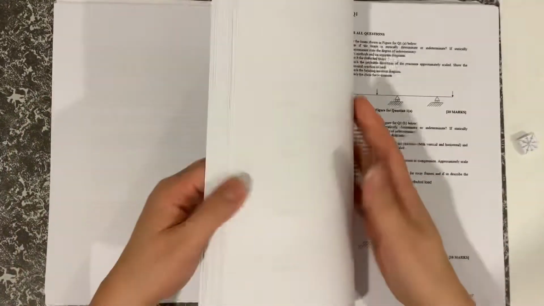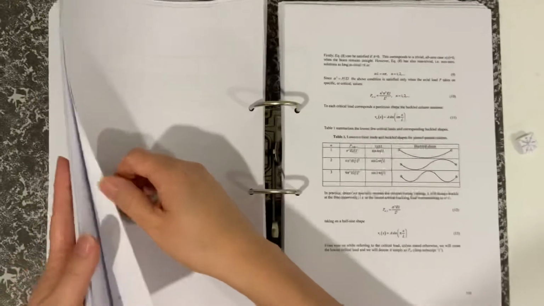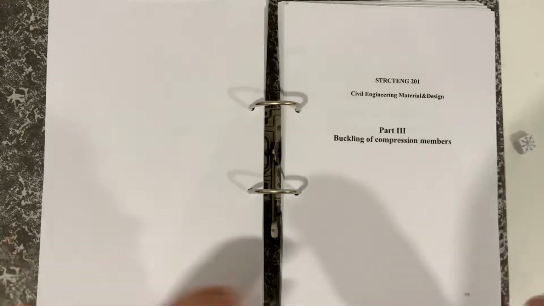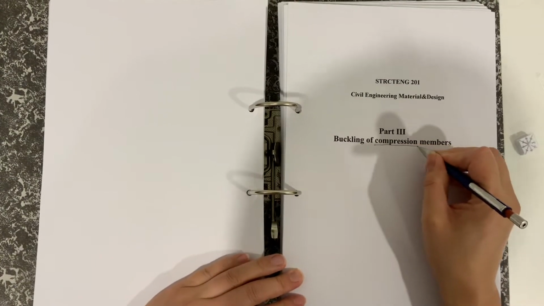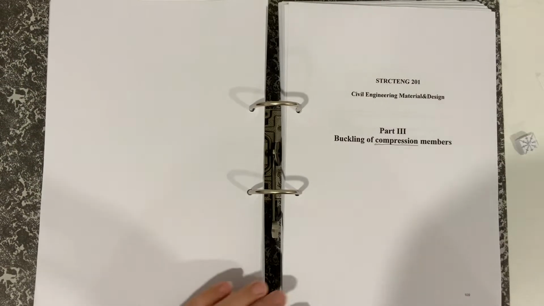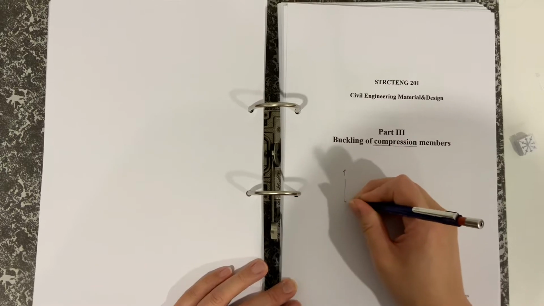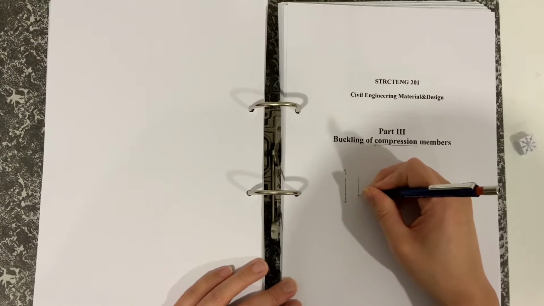So let's have a look at buckling of compression members. As I think I showed in the demonstration, it's going to behave differently whether it goes into tension. If it goes into tension, there's no buckling.